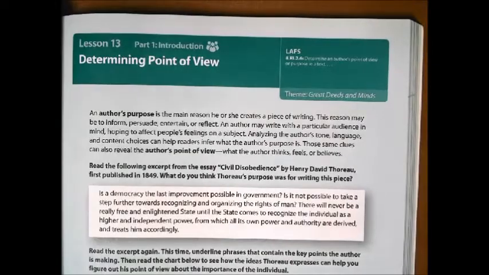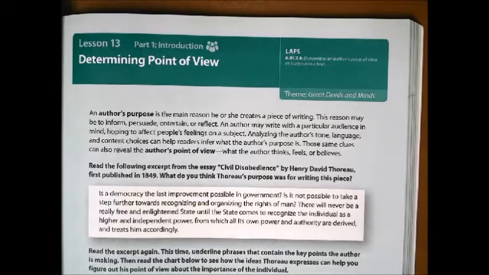So let's look here where it says determining point of view. So it says an author's purpose is the main reason he or she creates a piece of writing. This reason may be to inform, persuade, entertain, or even to reflect. An author may write with a particular audience in mind, hoping to affect people's feelings on a subject. Analyzing the author's tone, language, and content choices can help readers infer what the author's purpose is. Those same clues can also reveal the author's point of view, which is what the author thinks, feels, or believes.